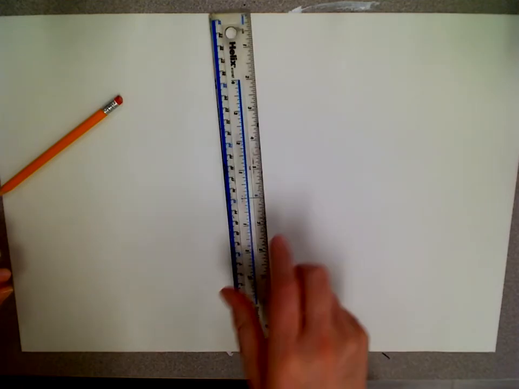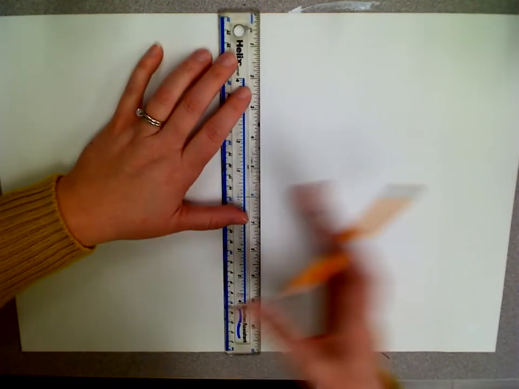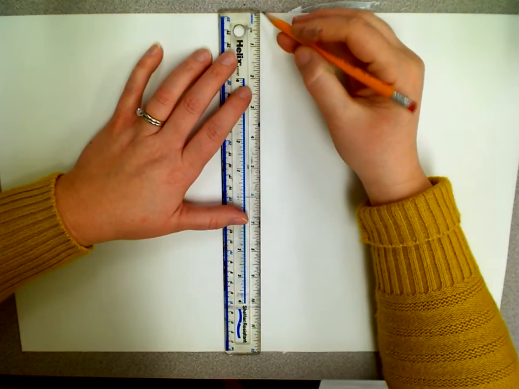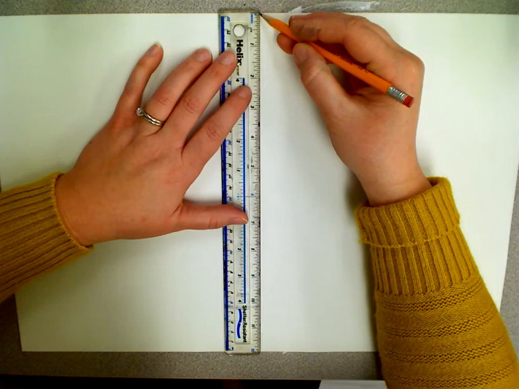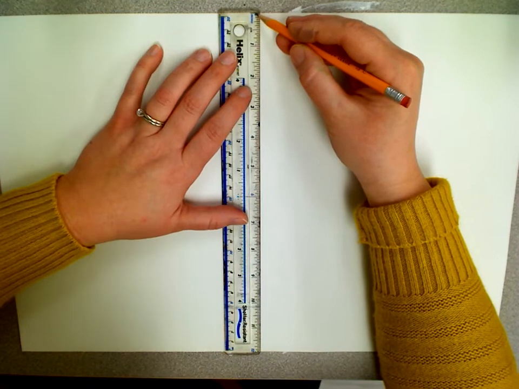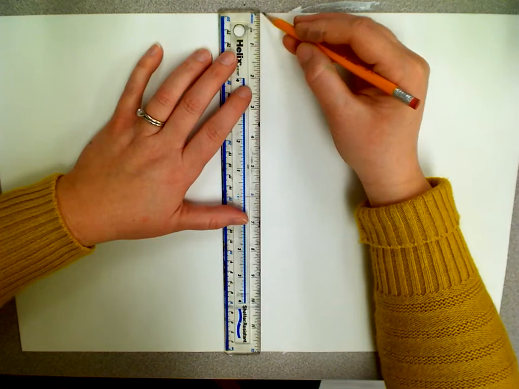So first thing we're going to do is lay your ruler somewhere near the center of your paper, and I want you to make sure that your ruler is lined up right on the 0 mark at the top of your paper. Some rulers start right at the edge of the ruler. Some rulers, like this one, have a little bit of a gap between the end of the ruler and where the measurements actually start at 0. So make sure your ruler is lined up at that mark.